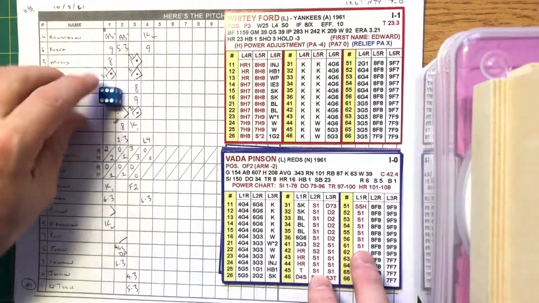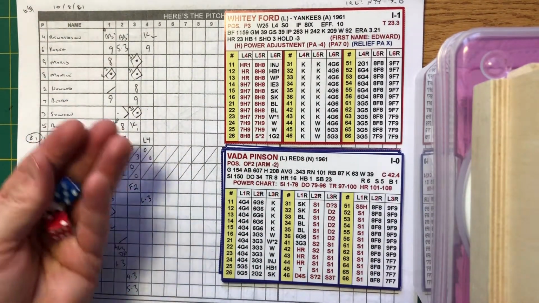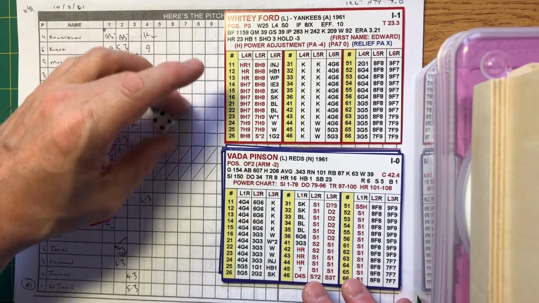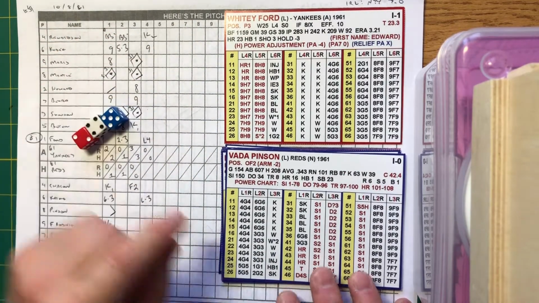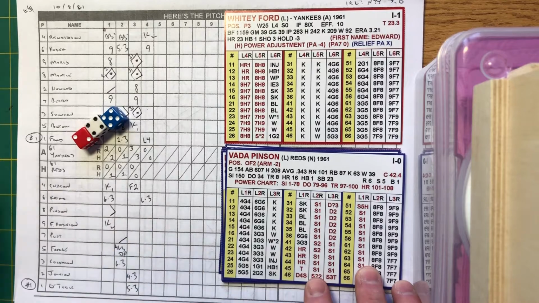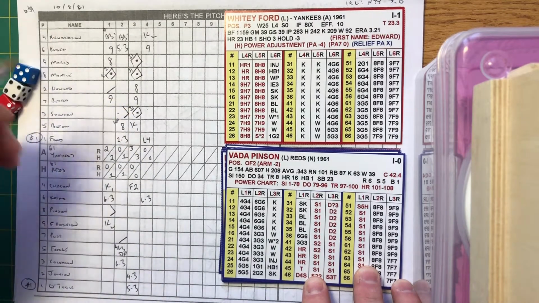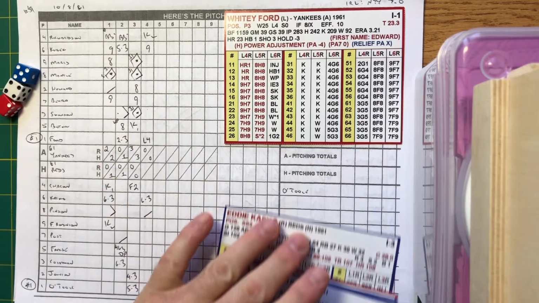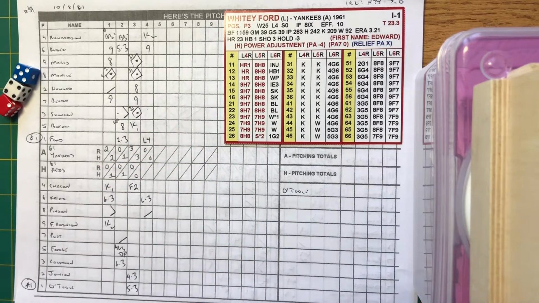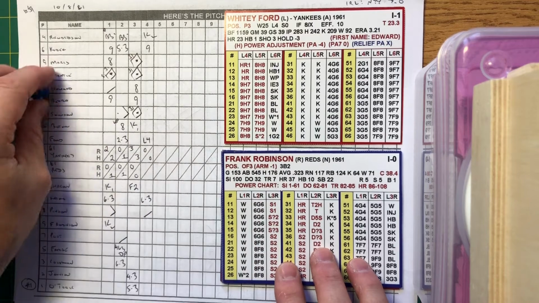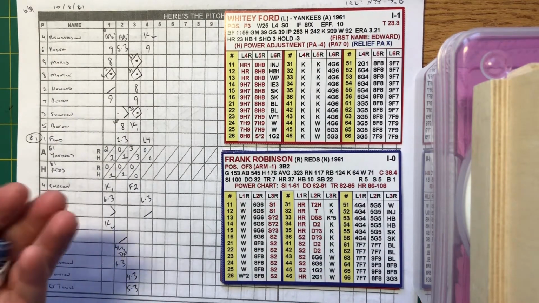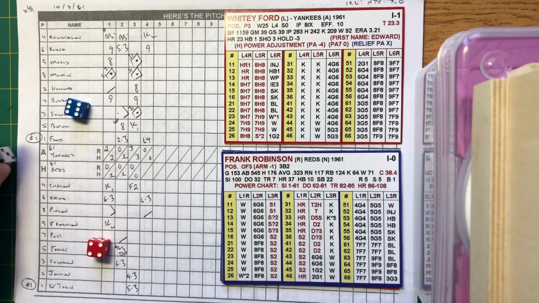Now it's Vada Pinson. Vada doubled in the first. Ford winds and delivers. And a base hit to left. Pinson takes him the other way. Yogi collects it and throws it back in. 1 on, 1 out for the Reds in the bottom of the fourth. Robinson comes to the plate. Ford the stretch, the delivery.